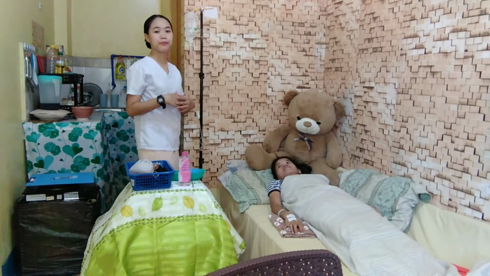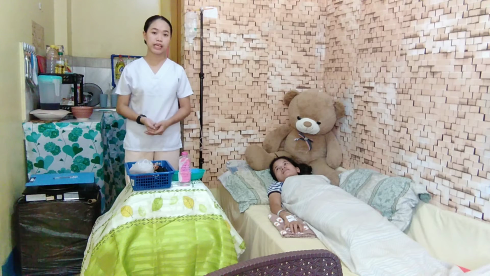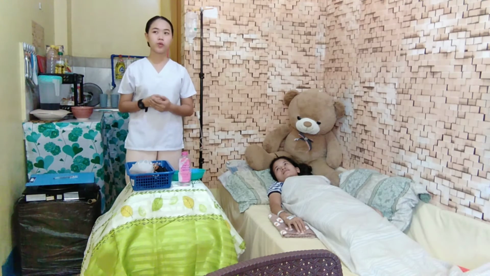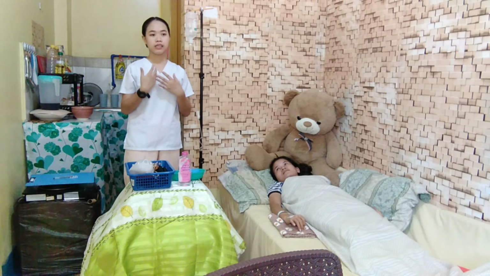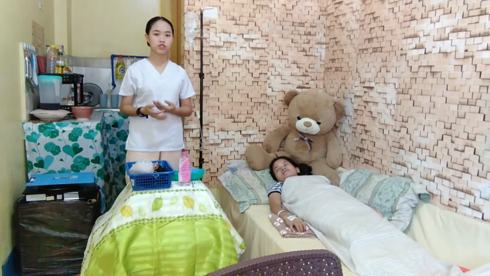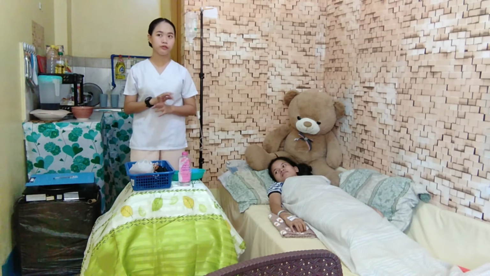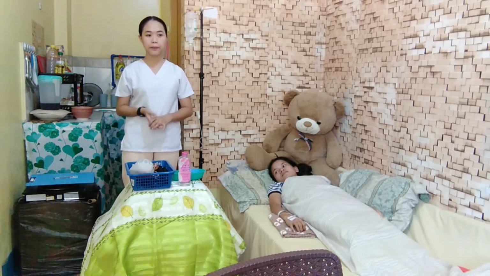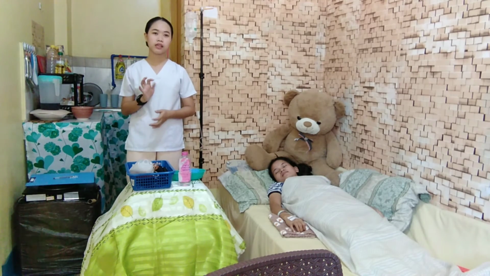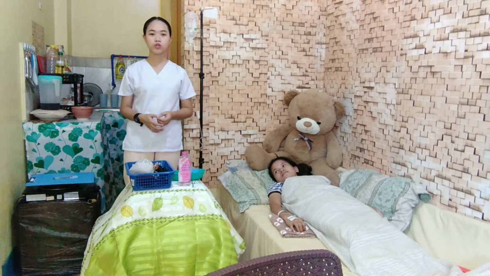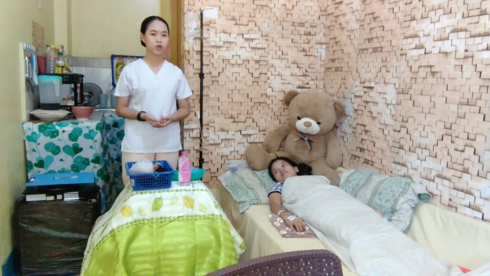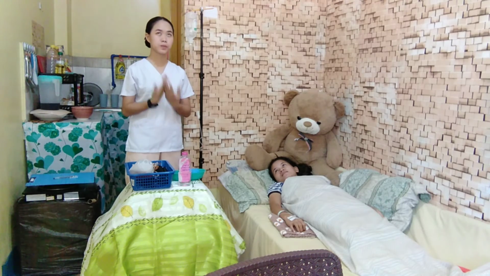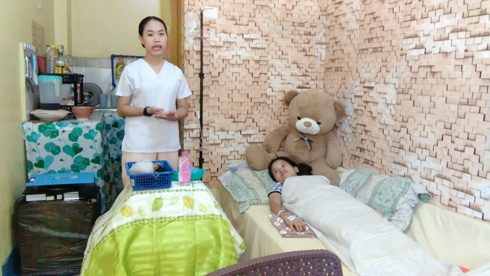So after giving a comfortable position and encouraging the client to empty her bladder, we will now check the cross-match record with another licensed nurse before administration. We will check the ABO group and the Rh type, the client's name, the ID blood band, the hospital number, the expiration of the blood, and also the date.